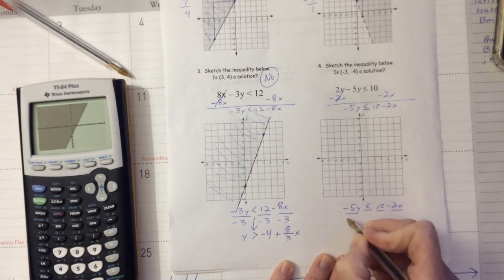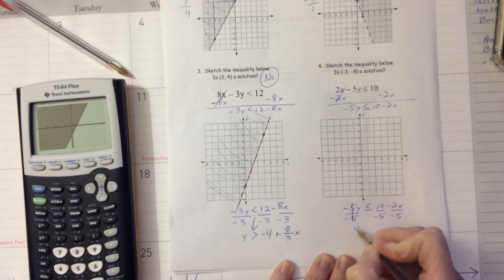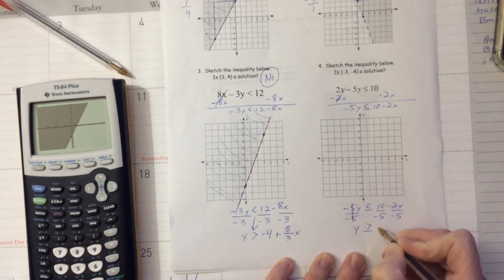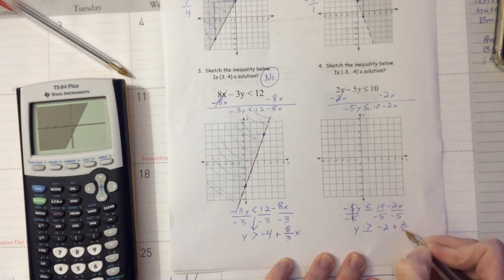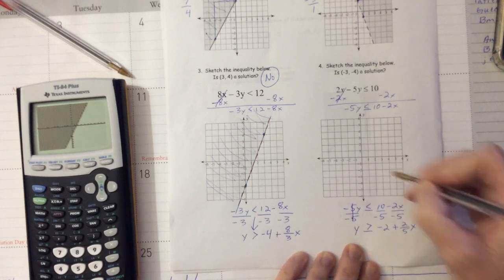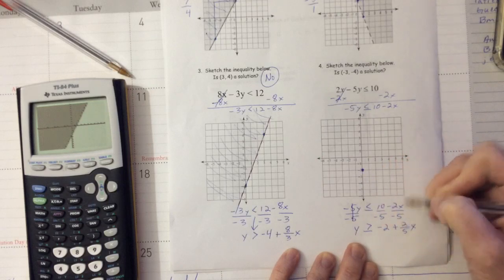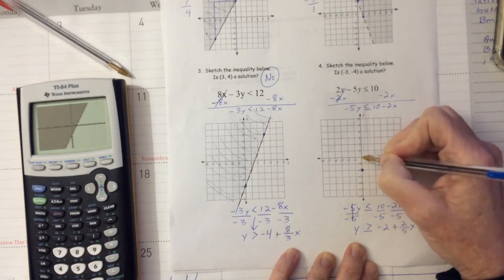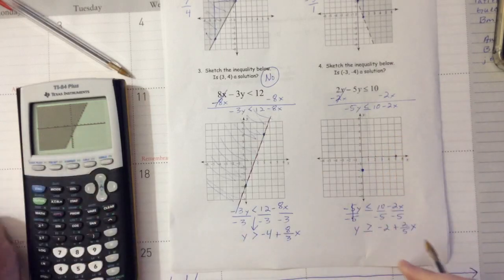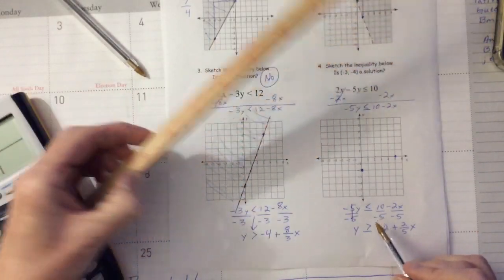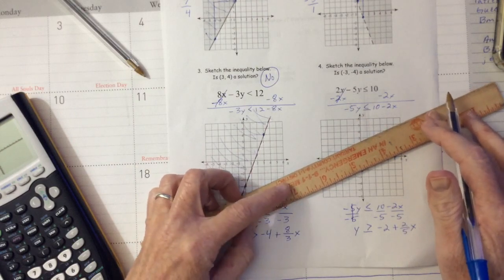Divide everything by a negative 5. Since we're doing that, we need to flip the sign. Y is greater than or equal to negative 2, and then that would become positive 2/5 x. So if we started at negative 2, and we rise 2, 1, 2, and run 5, 1, 2, 3, 4, 5, that would be our line. And it is going to be a solid line because it is greater than or equal to.